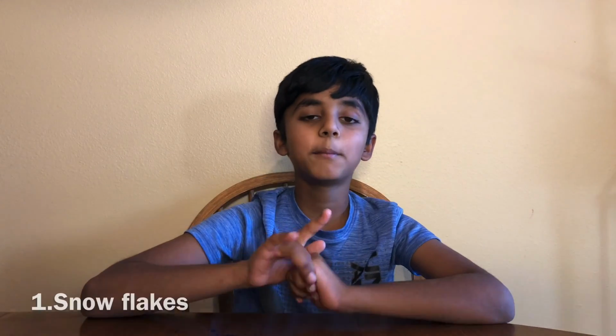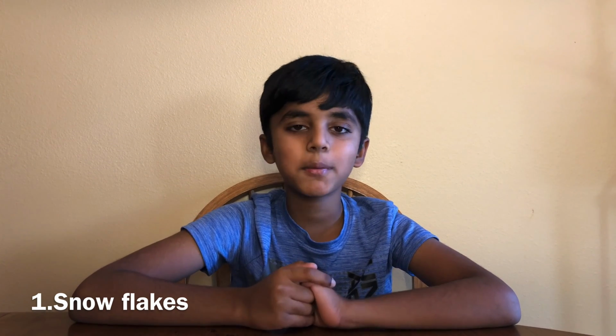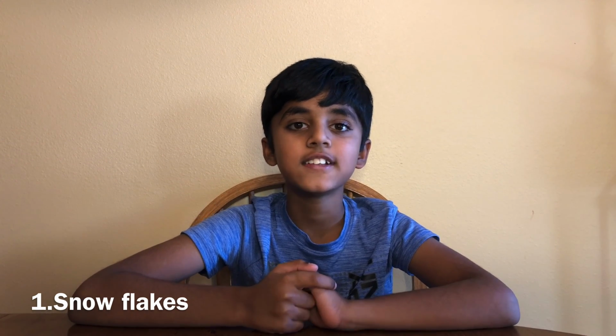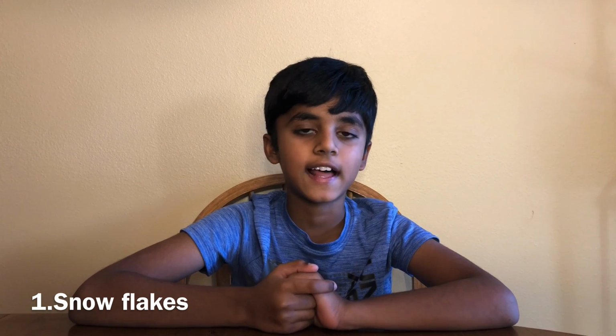Guess what? We had these 4 types of snow at our house. They are the most common one, snowflakes, and hoarfrost, and then graupel and polycrystal. Number 1, snowflakes. Snowflakes are the most common one. Everybody knows about snowflakes. Snowflakes fall from the clouds one by one.